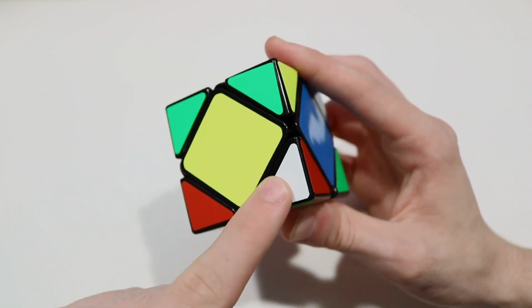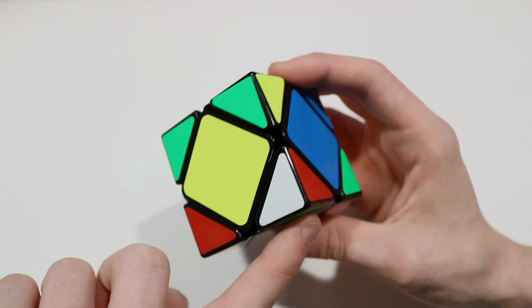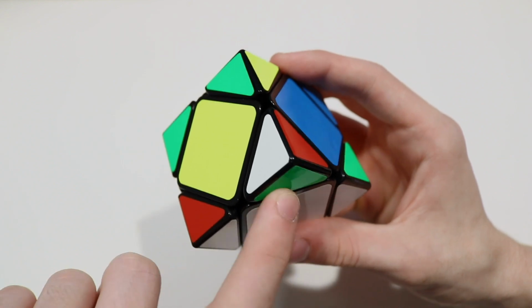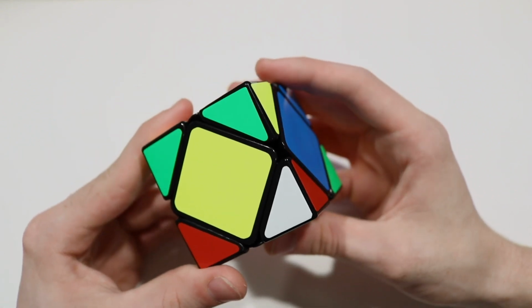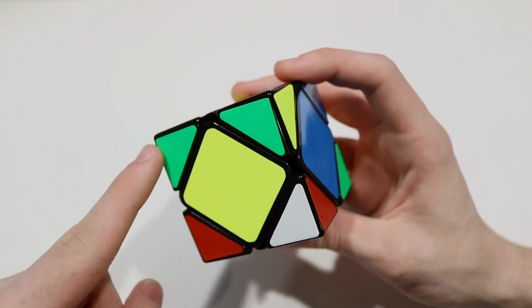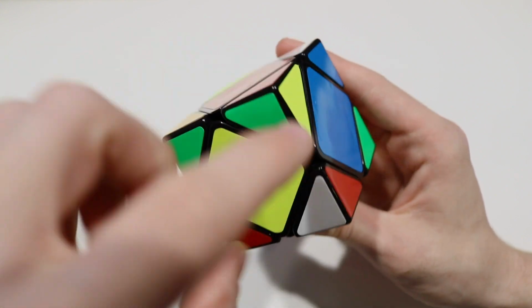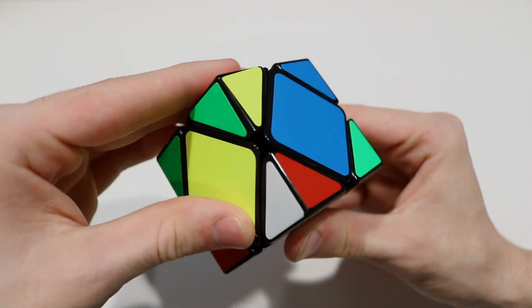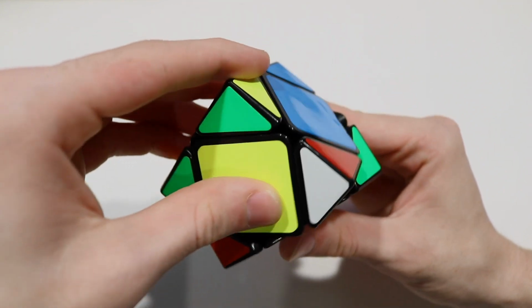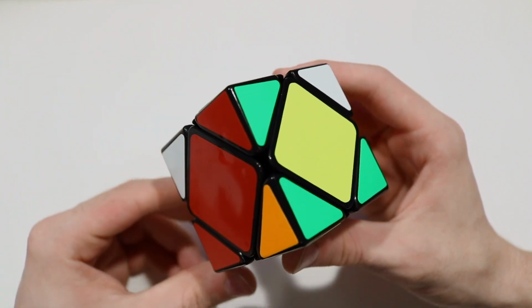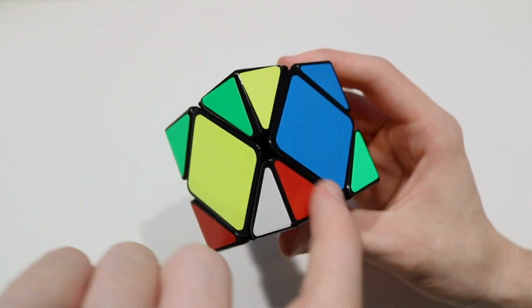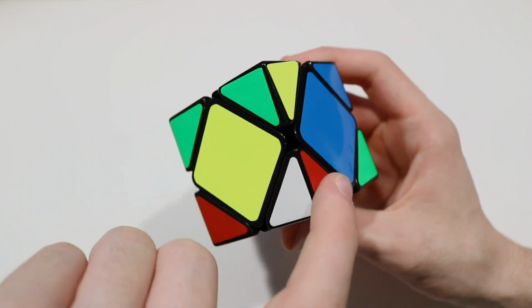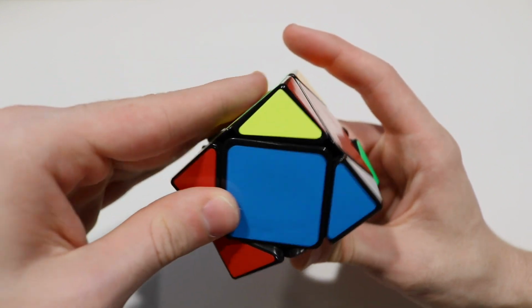So I found this white corner here. However, it's already in the bottom, but the white is not on the correct side. So what you do in this case, if it's facing the left side, is you want to turn this front piece along with this corner counterclockwise, so it's up in the top, just like that. Now if it's on the right side, you're going to do the complete opposite. If the white is on the right side, you're going to turn it up this way.